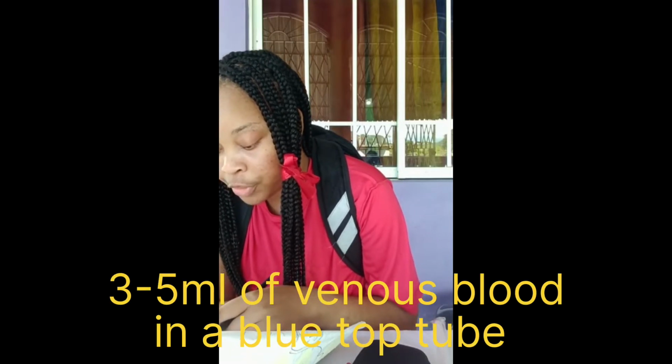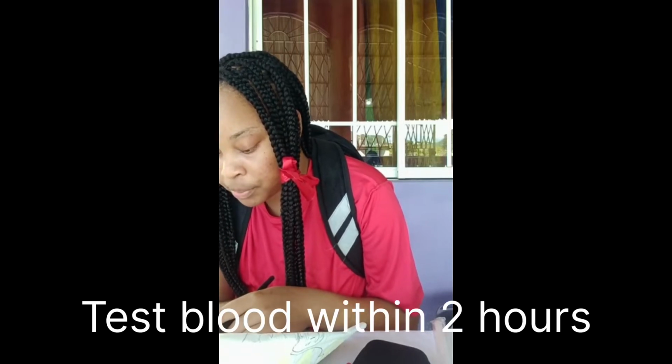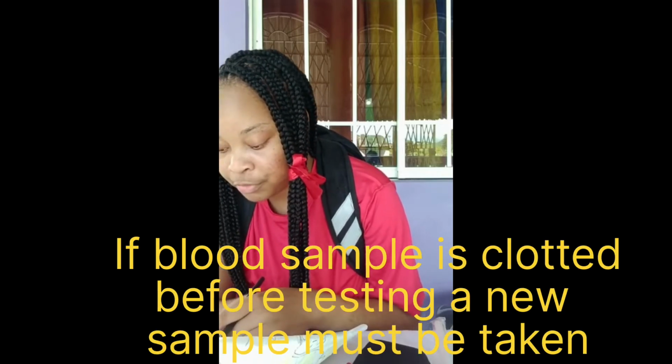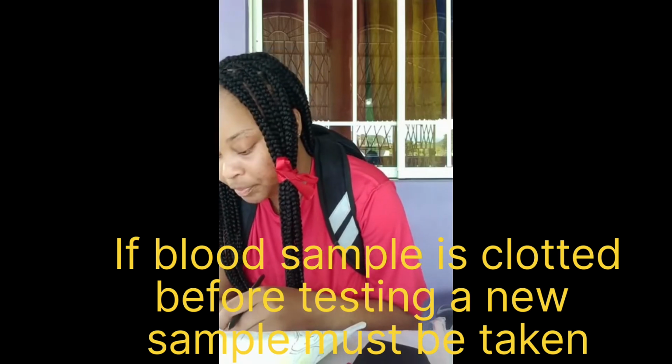Handling of sampling: collect 3 to 5 ml of venous blood in a blue top tube containing 3.2 sodium citrate until it is filled to its capacity. Test the blood within 2 hours to prevent the inactivation of some factors. Transfer the blood sample drawn immediately to the laboratory with ice packs. Note briefly, if the blood sample is clotted before testing, a new sample must be taken. List on the laboratory slip the drugs the patient is taking that may affect the test result.